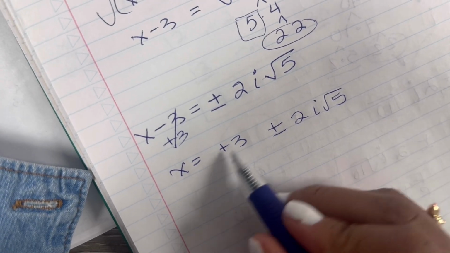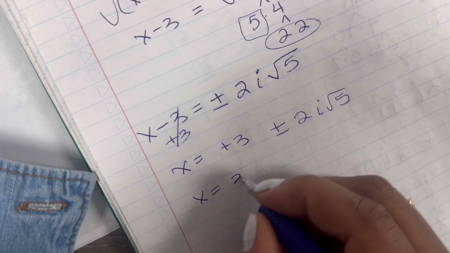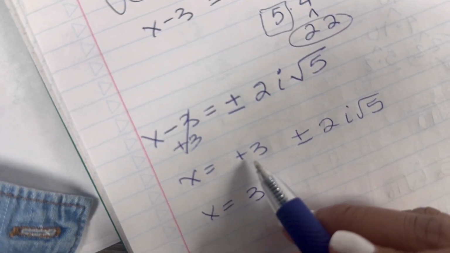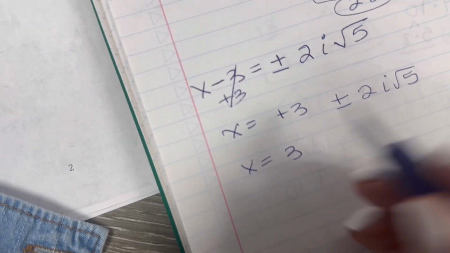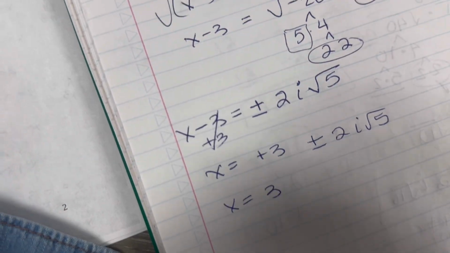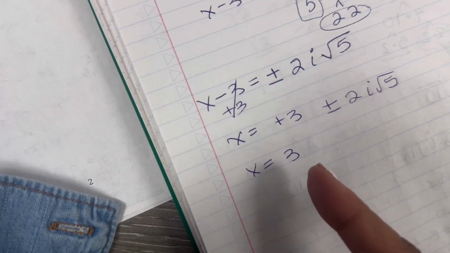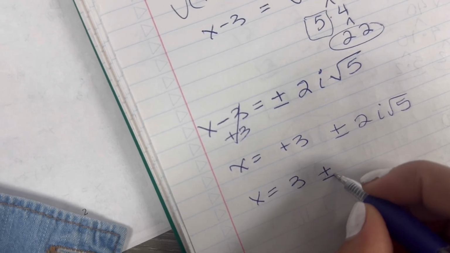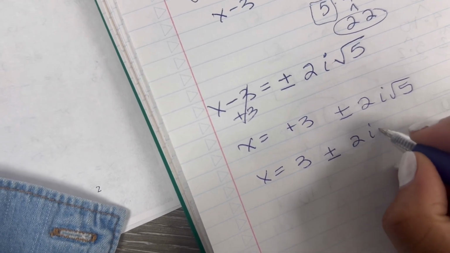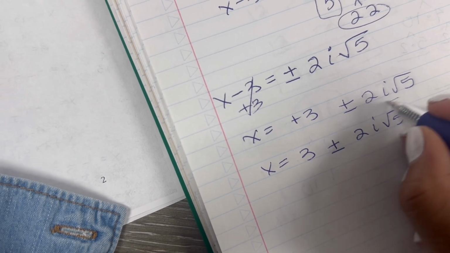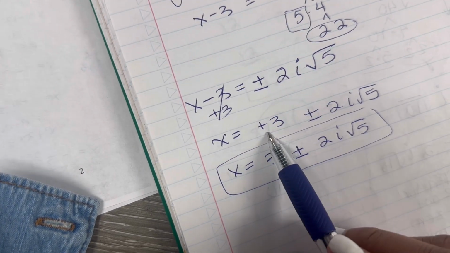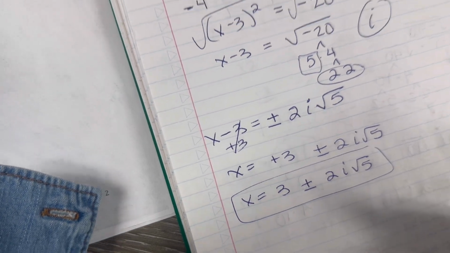We don't write add 3, and it looks funny. You just say 3, right? You don't say, I have add 3 in my bank. I have positive $3 in my bank. It's not necessary. I have $3 in my bank, right? But you have to say I have negative 3. Now that's different, right? Okay. There's your x-intercept, your solution, your root. 3 plus or minus 2I radical 5.